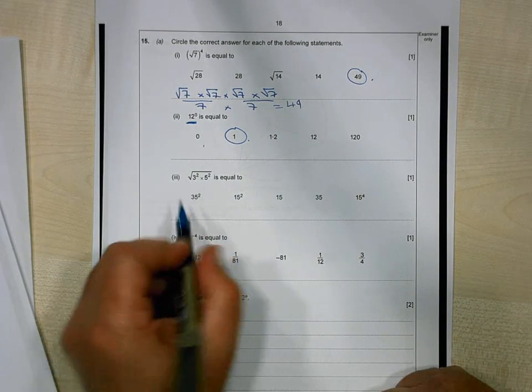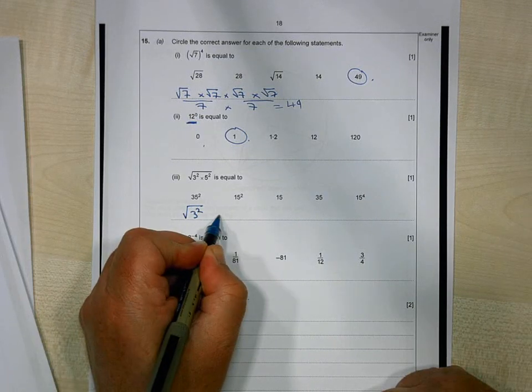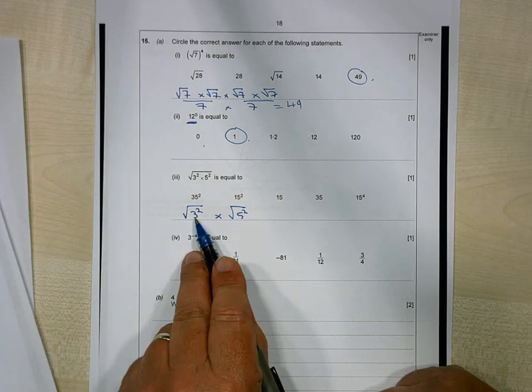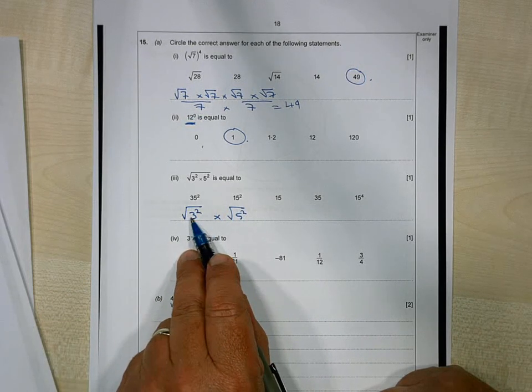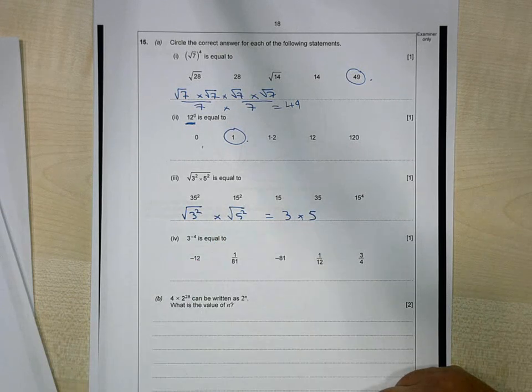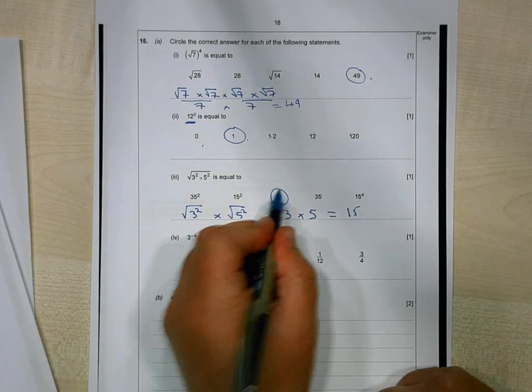Here, as I said earlier, squaring and square rooting are opposites, so they cancel each other out. So the square root of 3 squared is 3. The square root of 5 squared is 5. So that comes to 15.